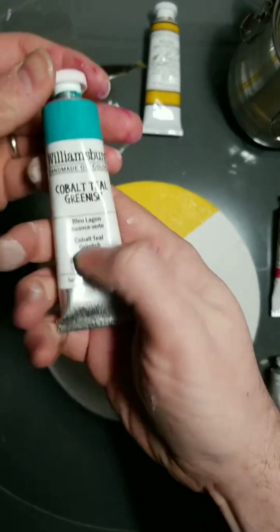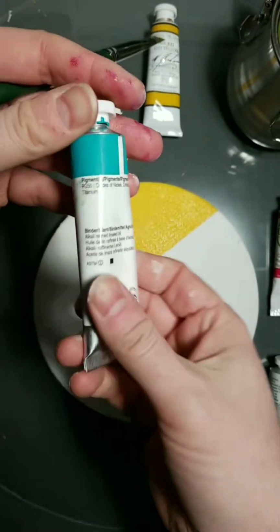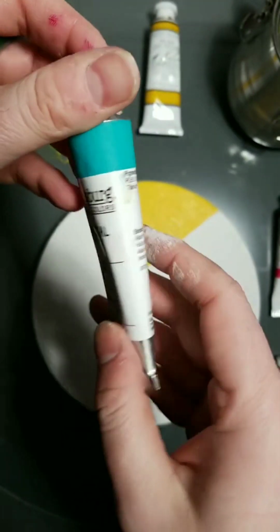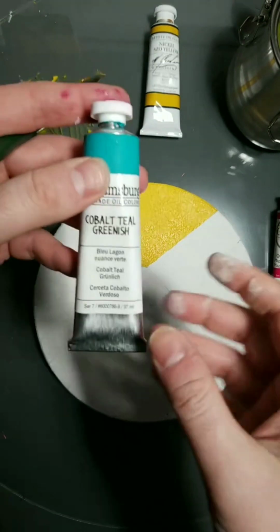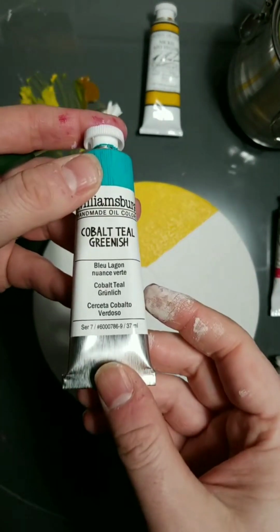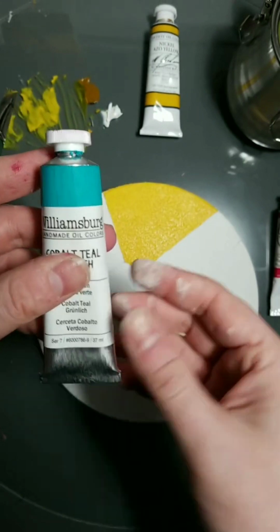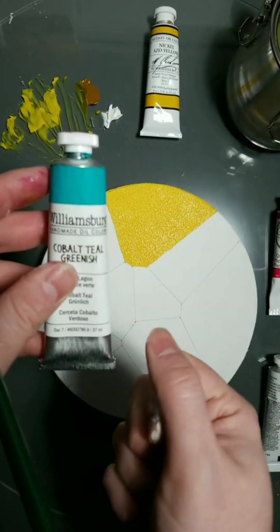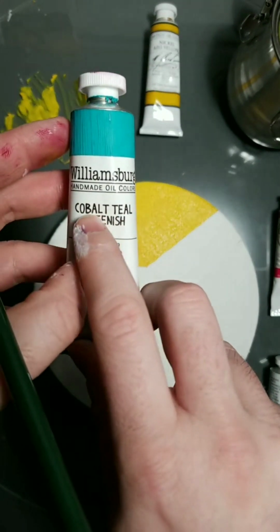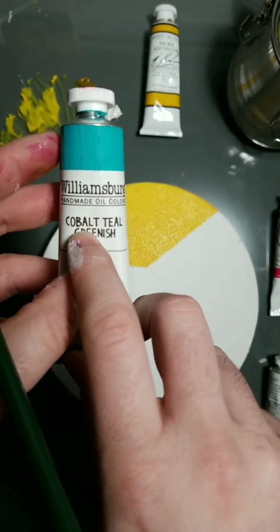We're going to throw some Cobalt Teal Greenish. This is PG50. This is not a cheap pigment. This is one that I actually held off a long time on buying because it was so expensive. Not only is it the brightest blue-green I've ever painted with, it also mixes really nicely, which is surprising because most cobalt pigments I find do not mix very nicely.